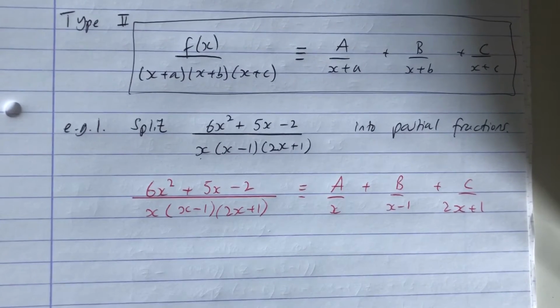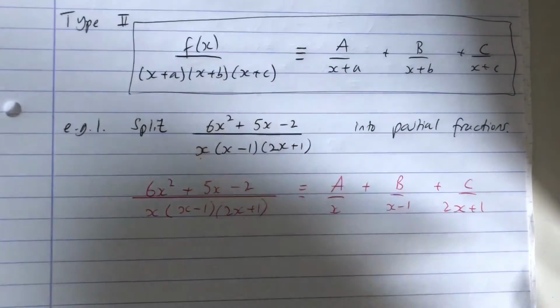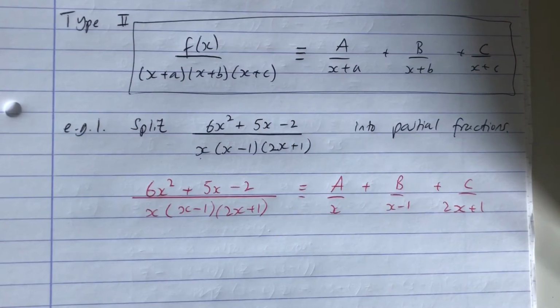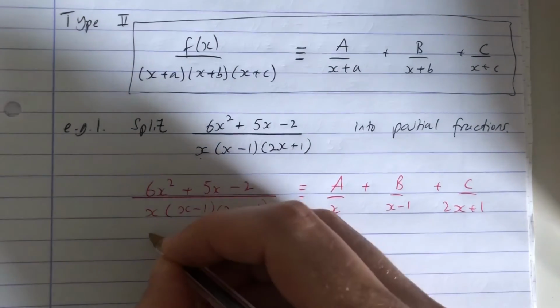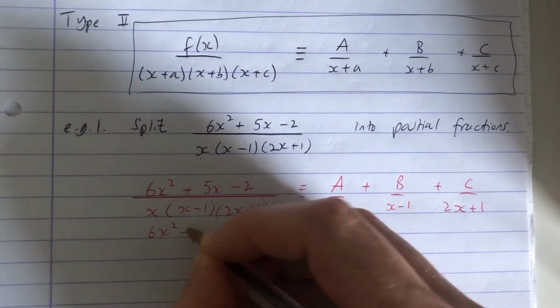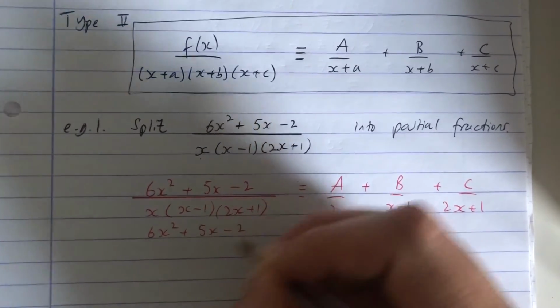And now this is the slightly strange part where you take the right hand side and you write it as a single fraction over the same denominator. So you kind of work backwards, if you like.